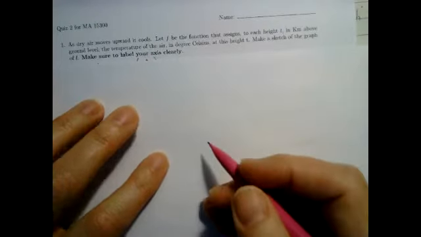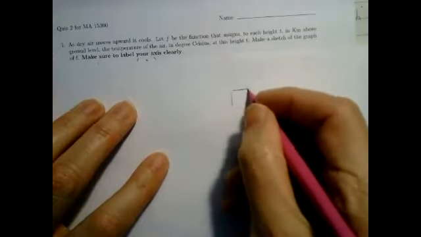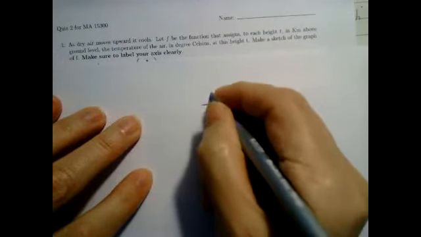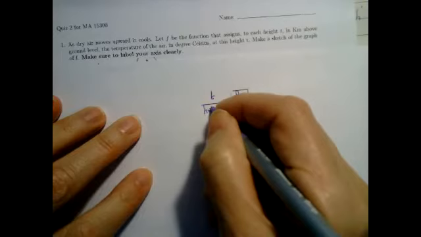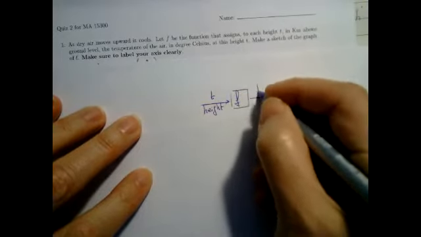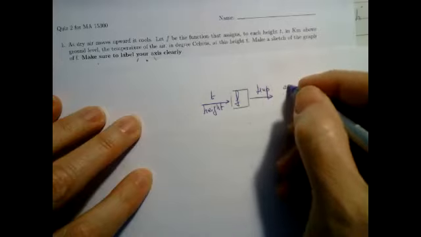So what does my function do? Whenever you have a problem, try to picture what the function does. It assigns what to what. This function assigns to the height, meaning if you give it a height, the function will give you the temperature at this height.